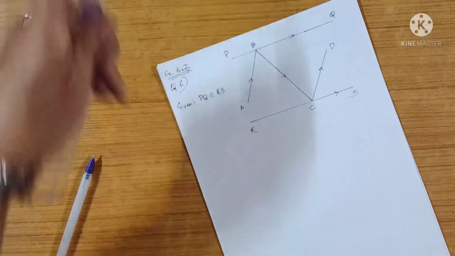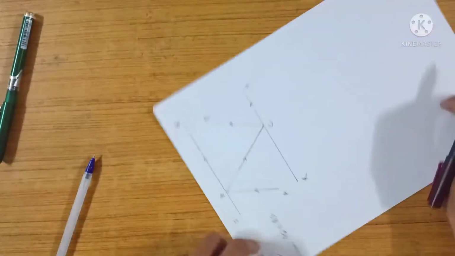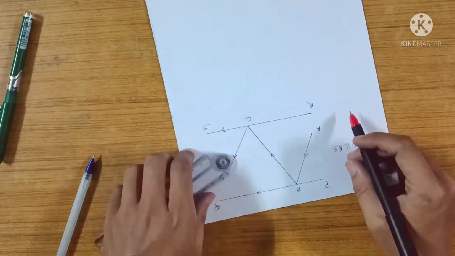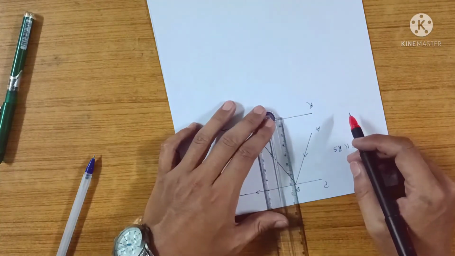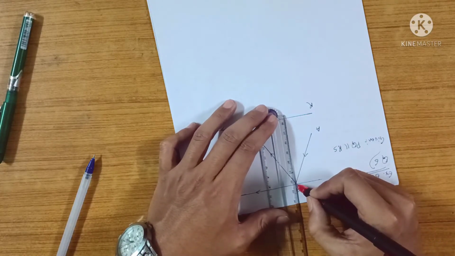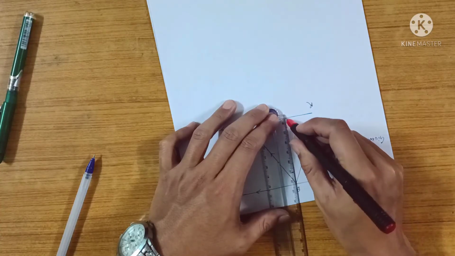Since this is the angle of reflection, this is a reflected ray, like I've shown you. If I draw the normal here, which is 90 degrees to the base, let's say this normal.